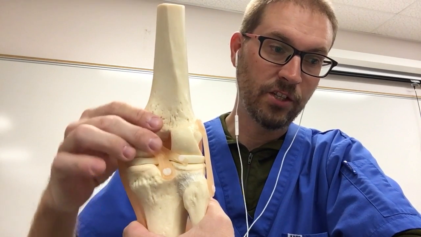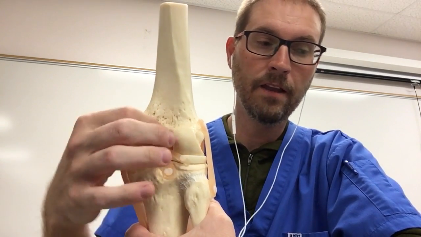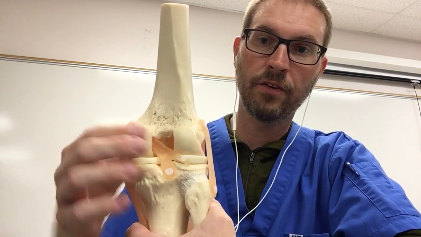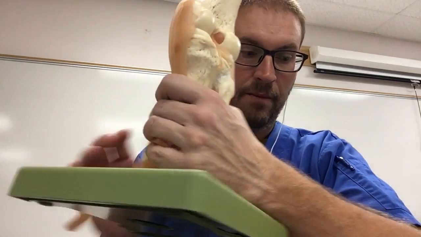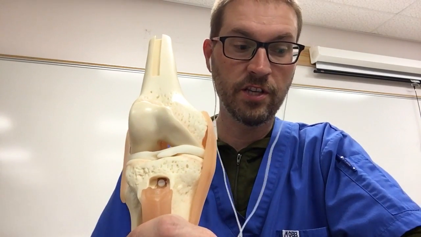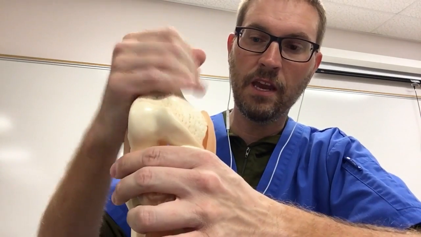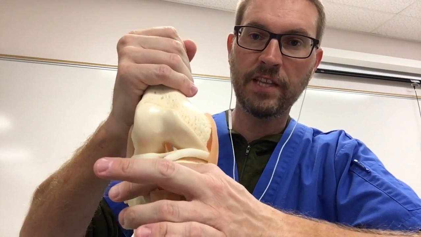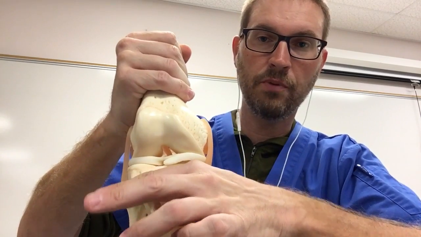Specifically, it attaches to the posterior aspect of the medial condyle. The posterior cruciate ligament really prevents posterior displacement of the tibia. It prevents that tibia from being pushed to the posterior aspect.